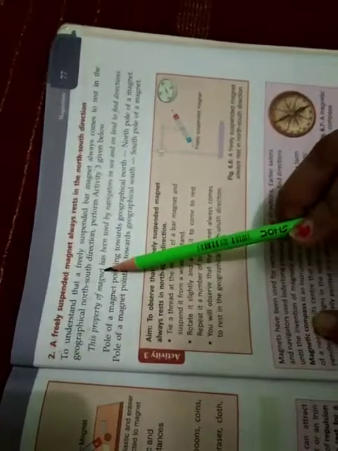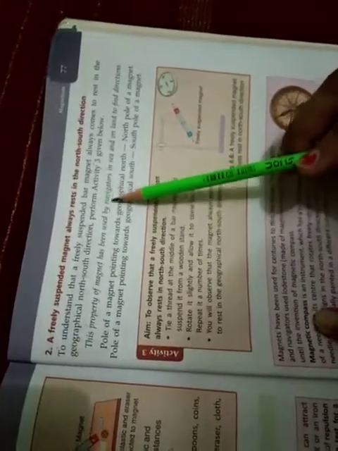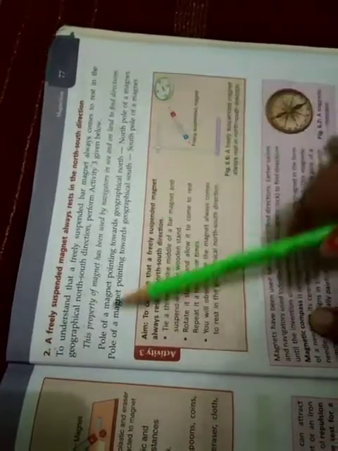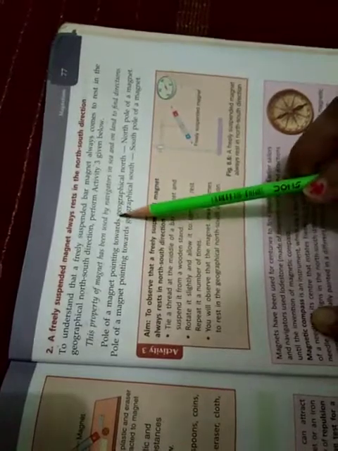This property of a magnet has been used by navigators at sea and on land to find directions. The pole of a magnet pointing towards geographical north is the north pole of the magnet. The pole of a magnet pointing towards geographical south is the south pole of the magnet.